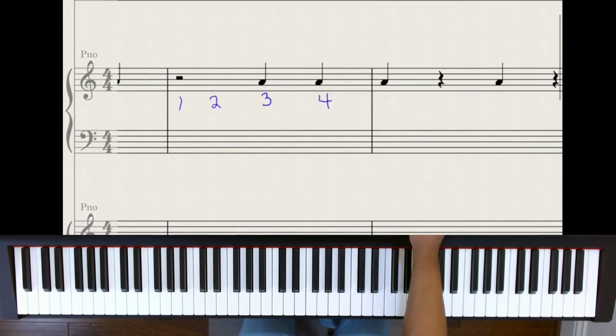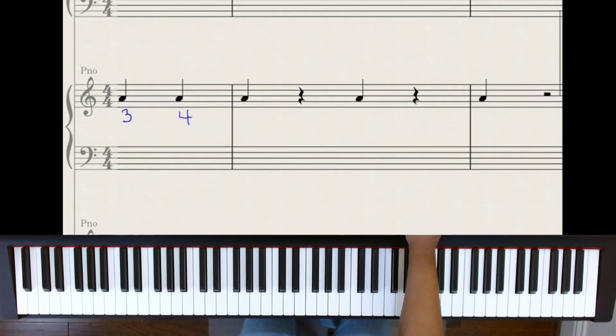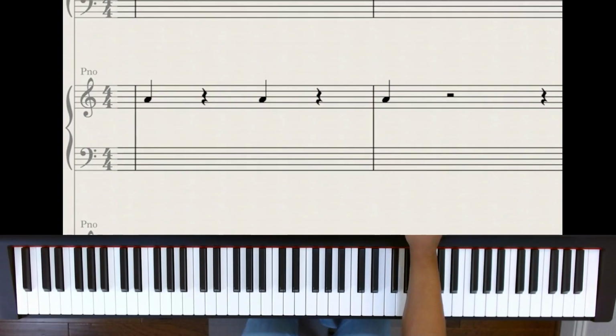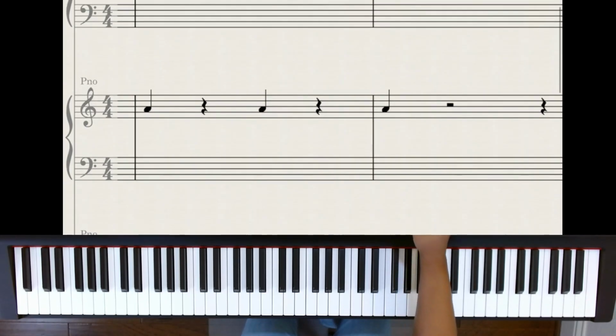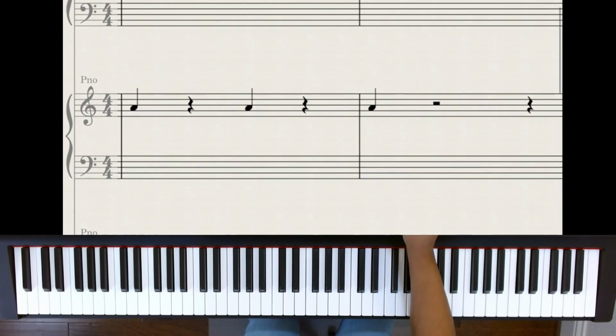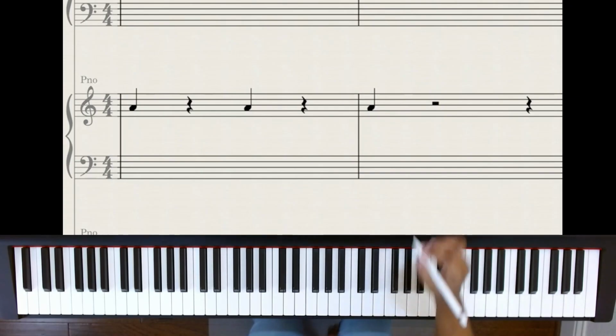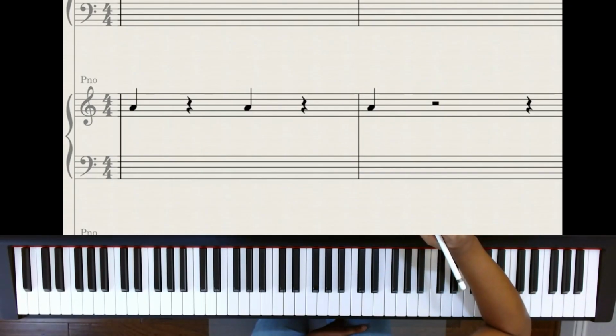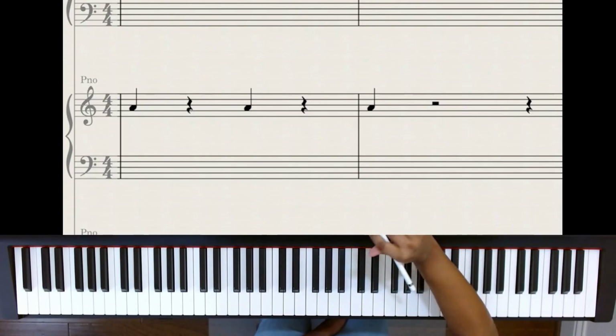Okay? So here is our next example, and this one's interesting because we have quarter rests in here. And in this second measure, we have a half rest followed by a quarter rest. So in this scenario, we're going to be resting, here's beat 1.